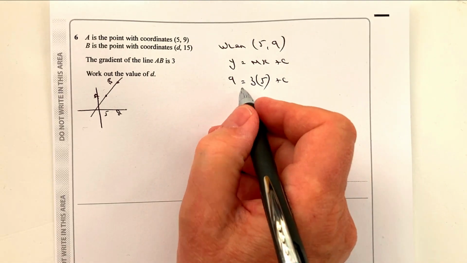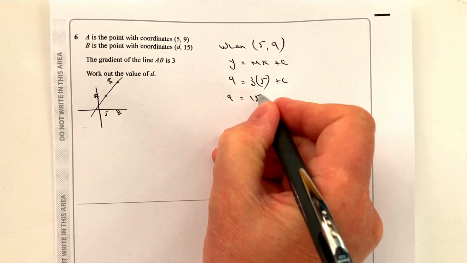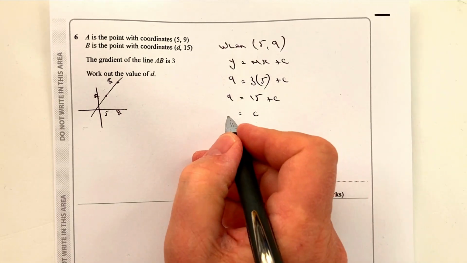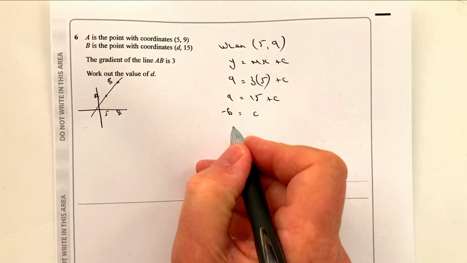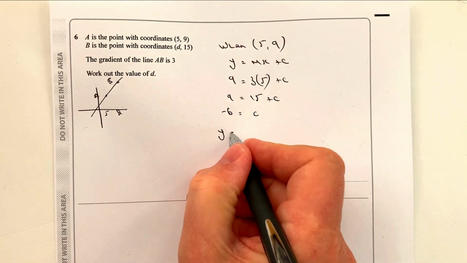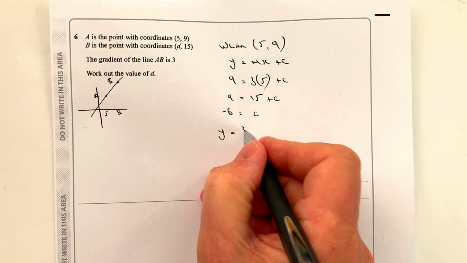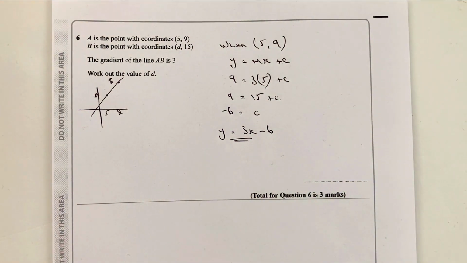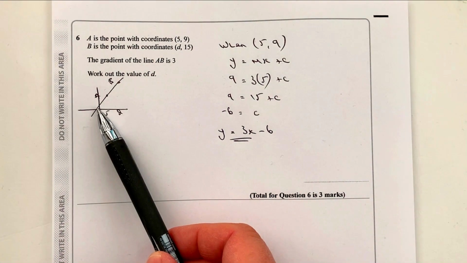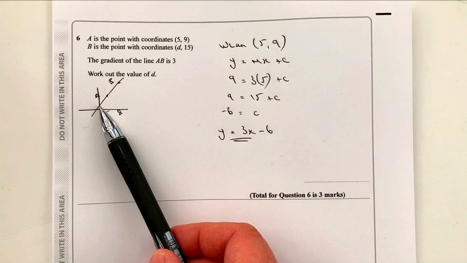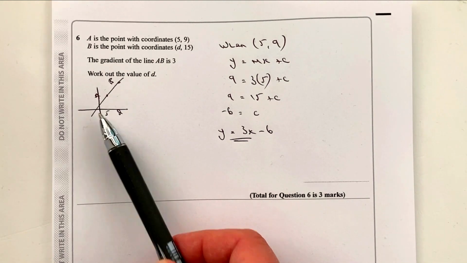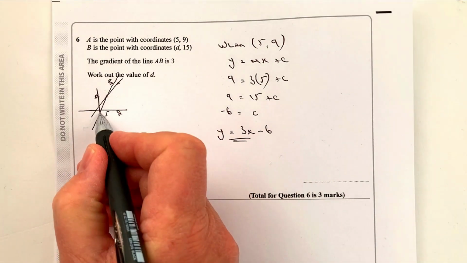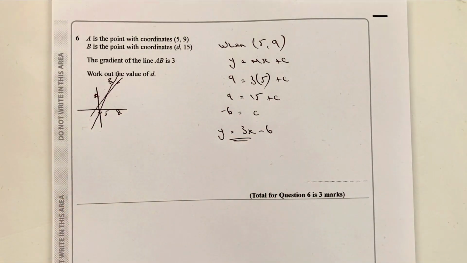So 9 = 15 + c. If I subtract 15 from both sides, I get c = -6. So the actual line is y = 3x - 6. I've drawn that very badly, because effectively this would be a negative number, so the line is a lot steeper. It's something like that, where this is -6.